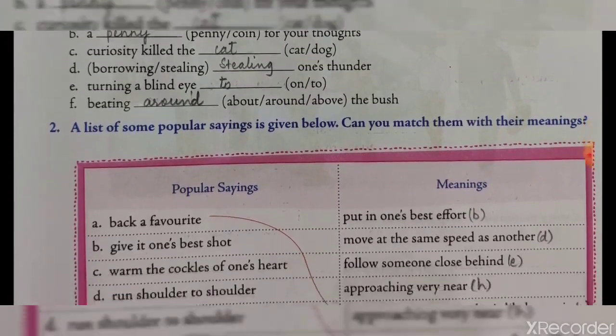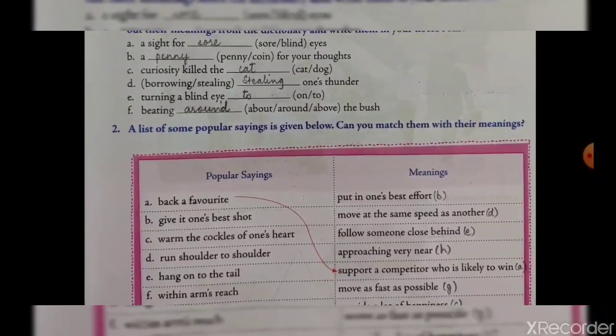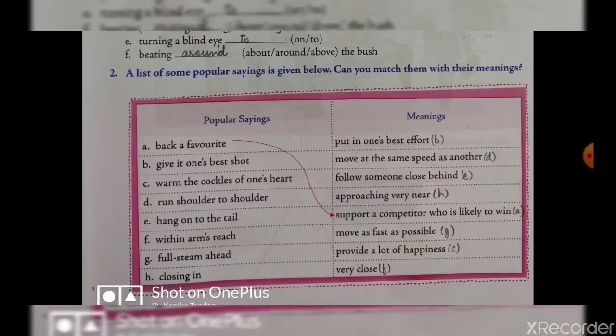Coming on to the next exercise, a list of popular sayings is given below. Can you match them with their meaning? So we have to match the popular saying with its meaning. So first one is back a favorite. This is support a competitor who is likely to win. This is already done. Give it one's best shot. This means to do the best, put your efforts. So put in one's best efforts.